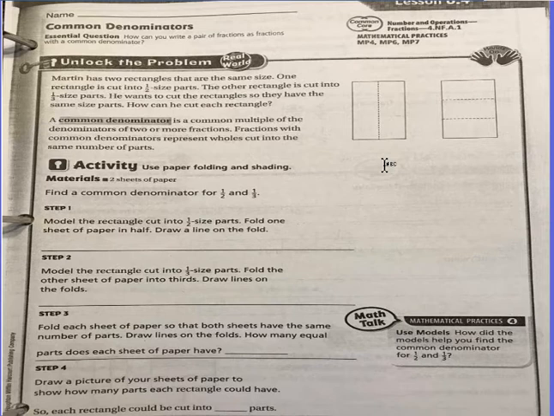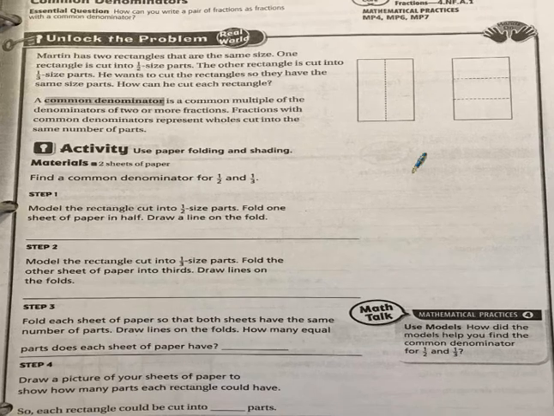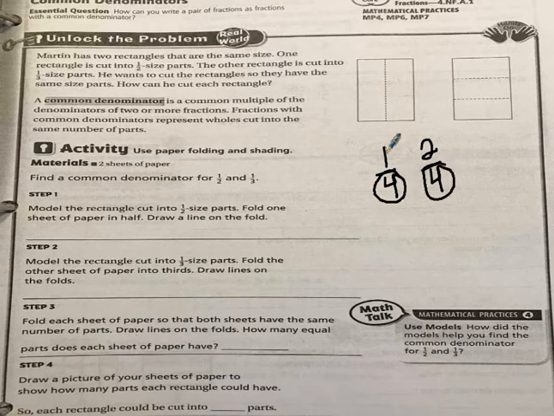Okay, well first of all I want you to understand what a common denominator is. A common denominator is a common multiple of the denominators of two or more fractions. Fractions with common denominators represent wholes cut into the same number of parts. So if I have 1/4 and 2/4, denominators are your bottom numbers and your numerators are your top numbers. Obviously these two would have a common denominator of 4, just for an example.